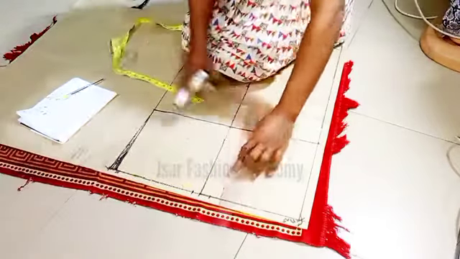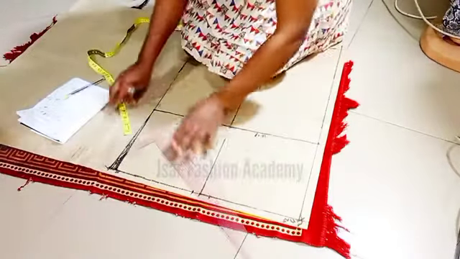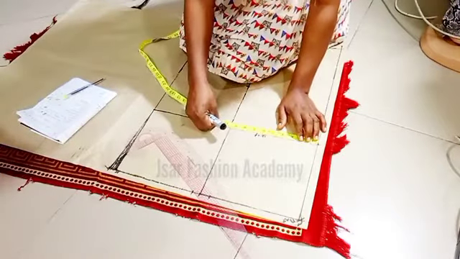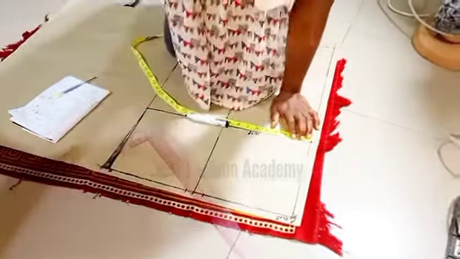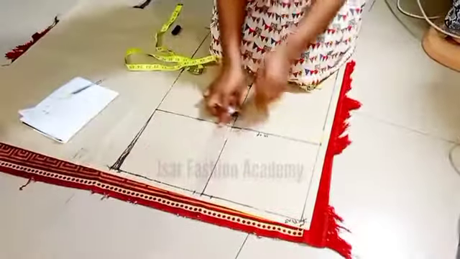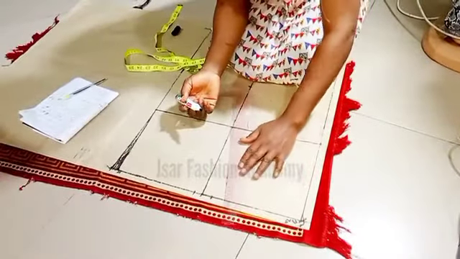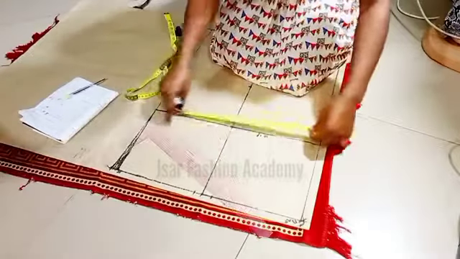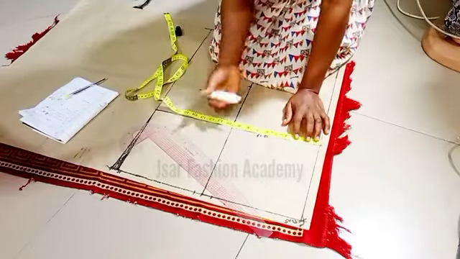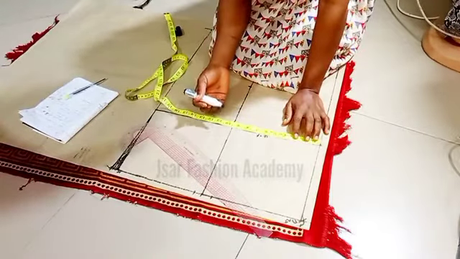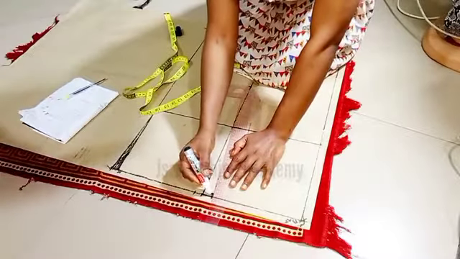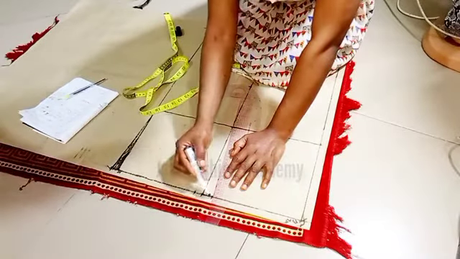Okay, so we're going to be connecting it to our hip line. We already have a hip of 9.25 here. So guys, I'll be connecting it to the hip line here, right? Remember we made the block the size of our hip line, right? So I'll be connecting it to the hip line. Okay, so this is what I'm doing. Hope you're seeing what I'm doing here.